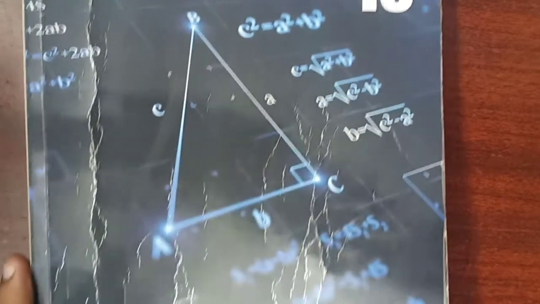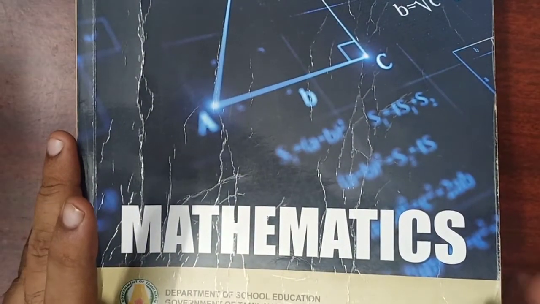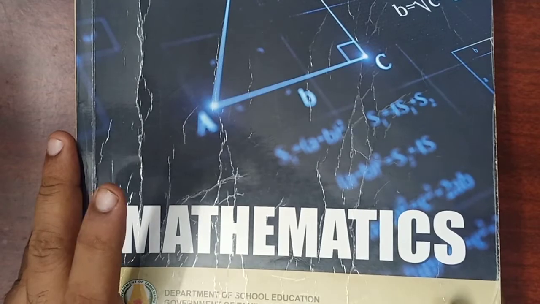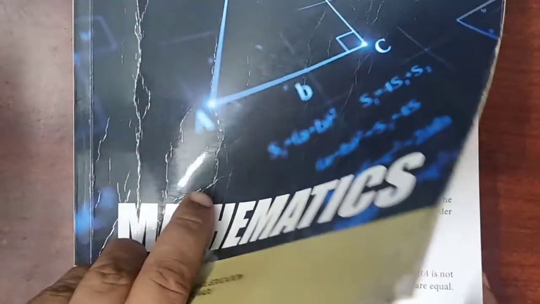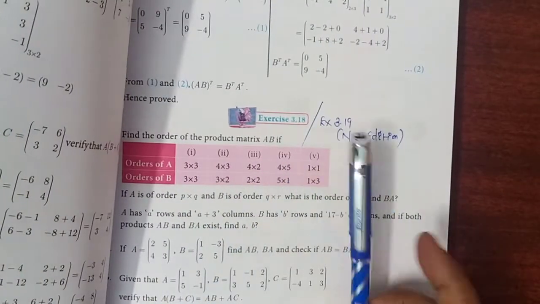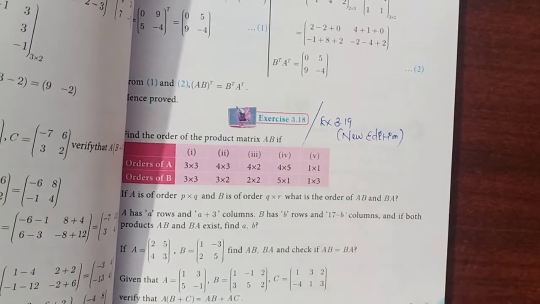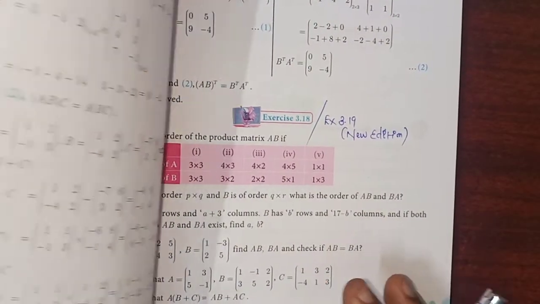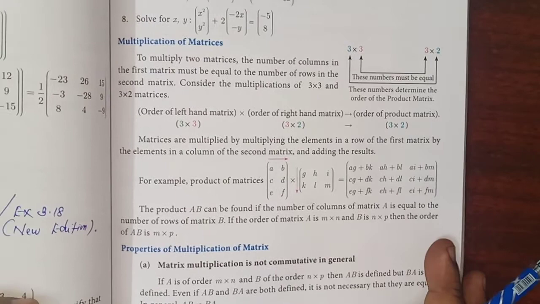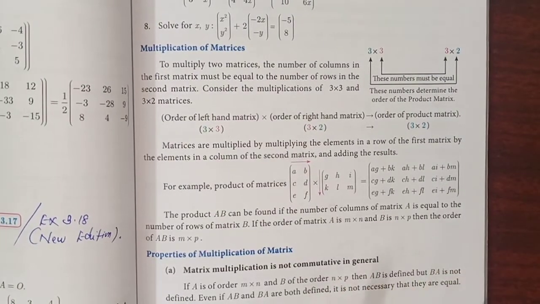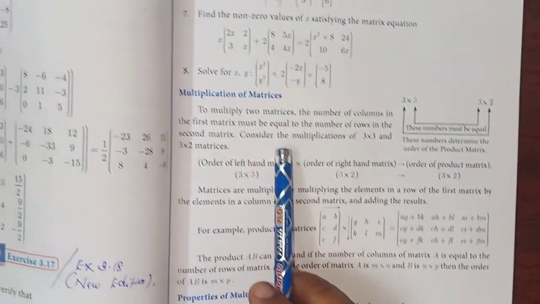10th standard mathematics, chapter number 3, exercise 3.19 in new edition. Okay, here we are going to discuss about multiplication of matrices. Look at that.